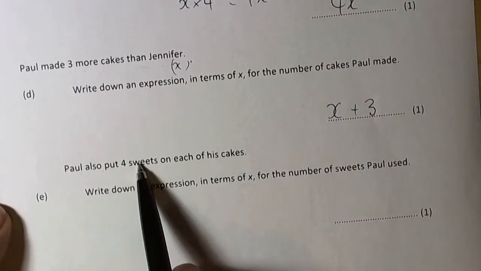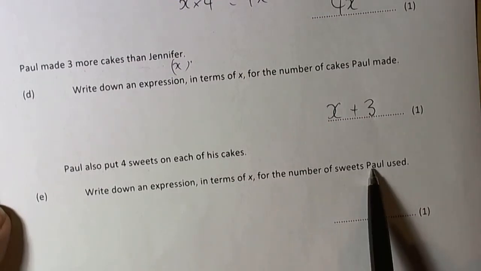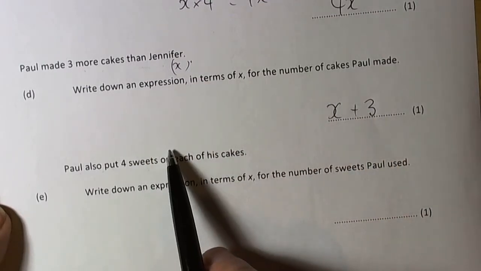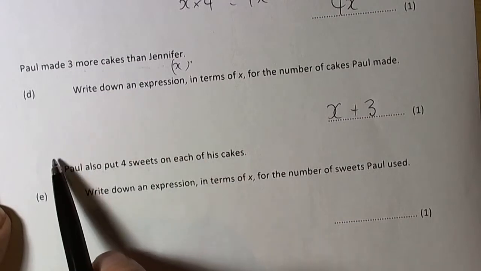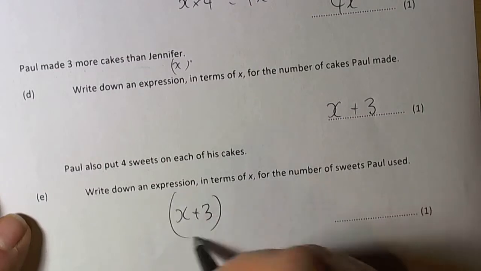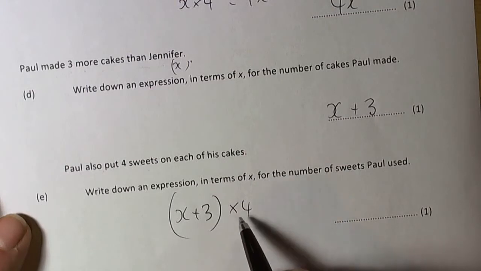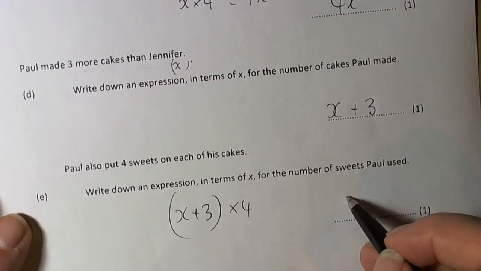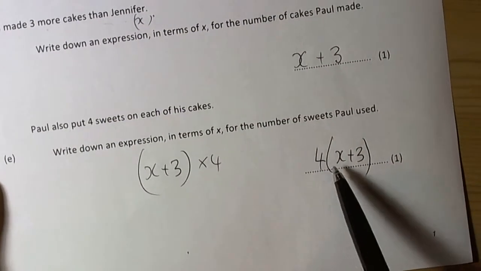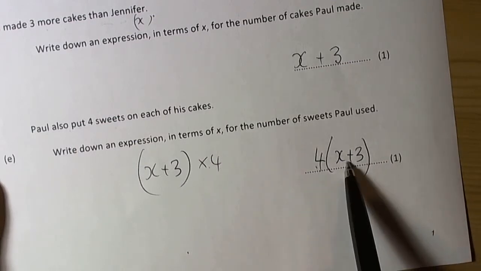It then says Paul also put 4 sweets on each of his cakes. So we need to work out how many sweets he's going to use. Well, he's made x plus 3. Just like before, if I knew what x was, I'd be timesing by 4 to find out the number of sweets. So I'm going to do x plus 3. Because I want that to happen first to find out the number of cakes, I put it in a bracket. And I'm going to times that by 4, because that's the number of sweets per cake. So we're going to do 4 lots of x plus 3. Notice, simplest form, 4 in front, because it means 4 lots of that.